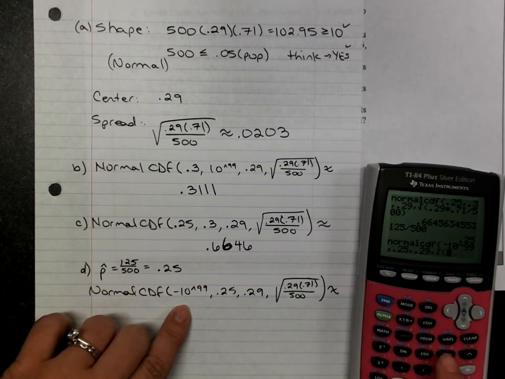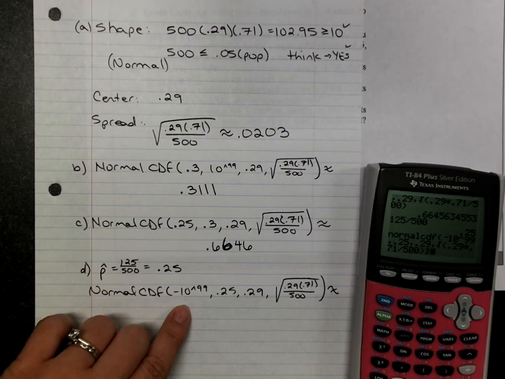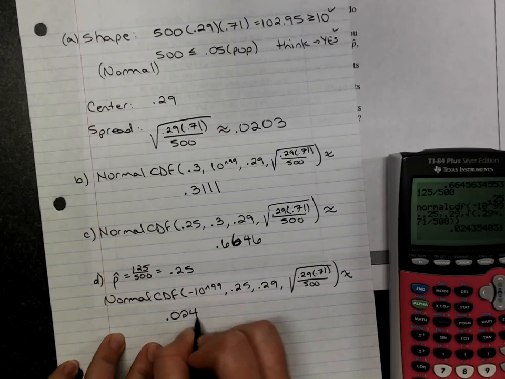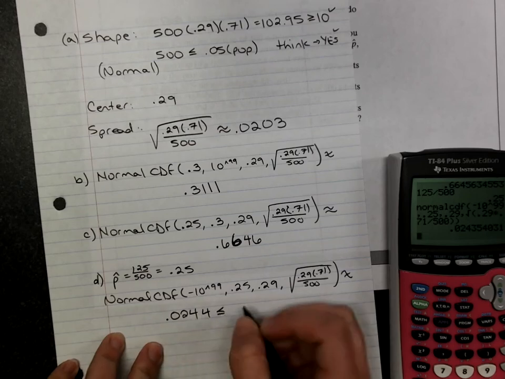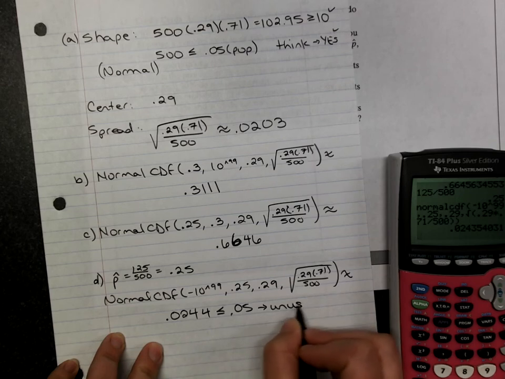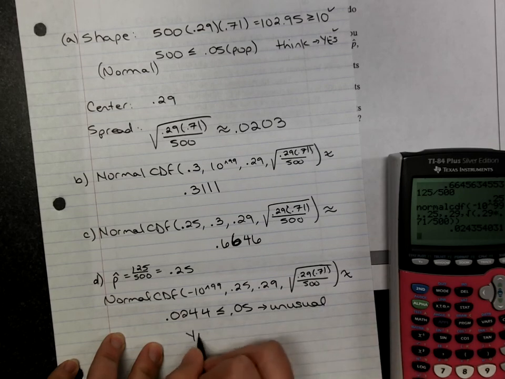You should be really good with normal CDF now. If you don't like normal CDF, then you'll have to calculate this using the z-score formula and then looking it up in the chart, which most students do not like doing. You should get 0.0244, which is less than 5%. Therefore, it is unusual. So the answer to the question would be yes.